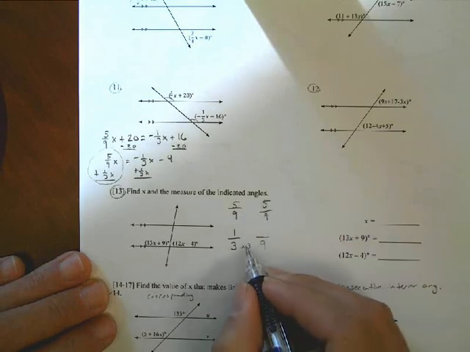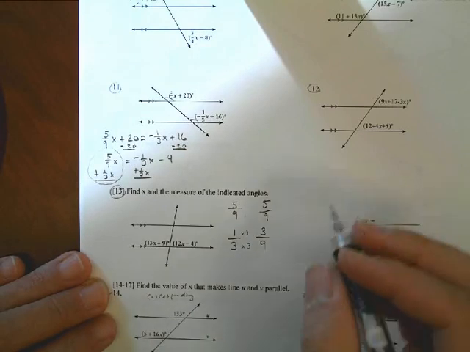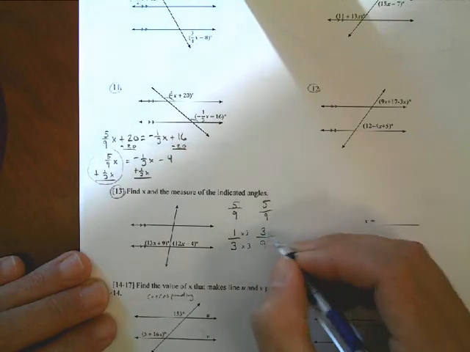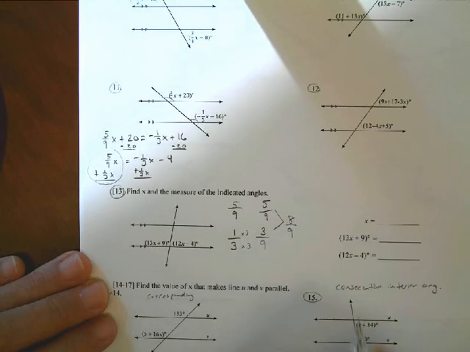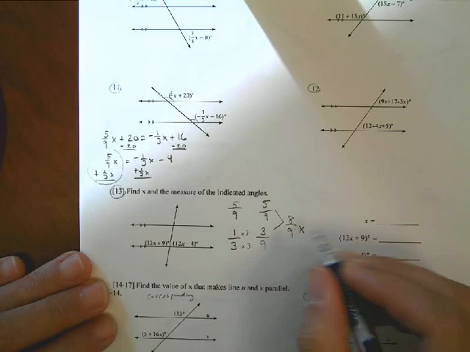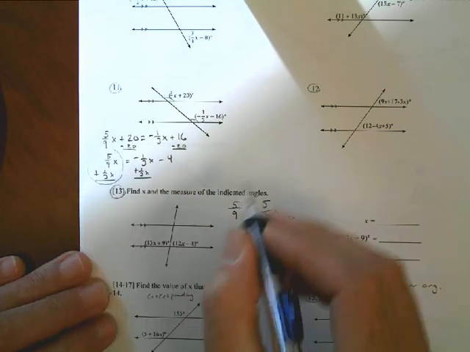Whatever I do to the bottom, I also need to do to the top. So I multiply this number by 3, and I have 3/9 instead of 1/3. It's the same thing, right? So 5 plus 3 is going to be equal to 8, and the denominator stays the same for 8/9 x. So that's what this combined is going to be. I have 8/9 x, right?